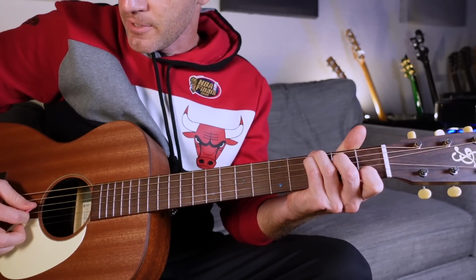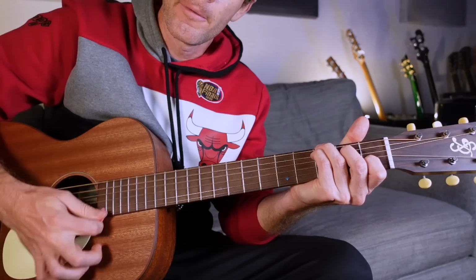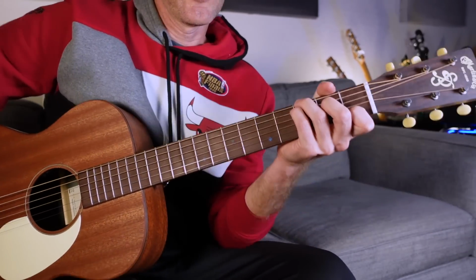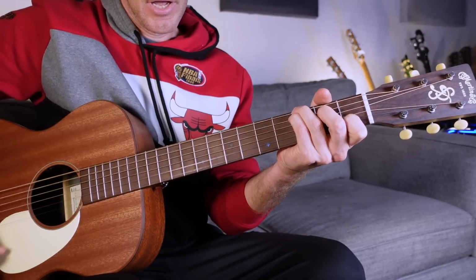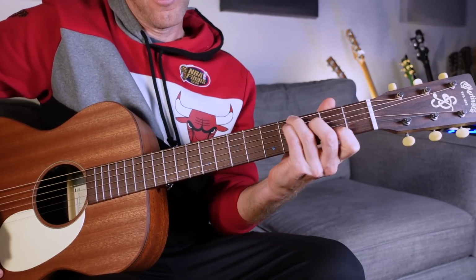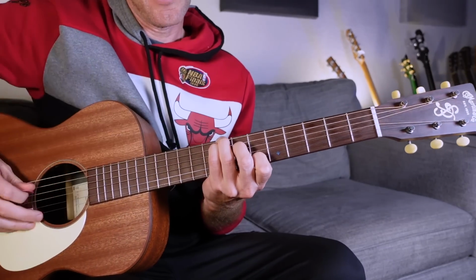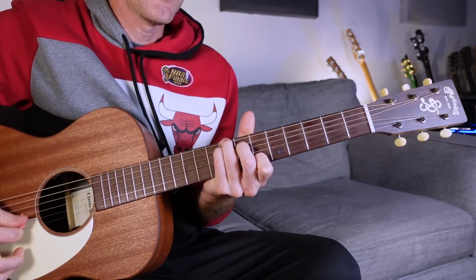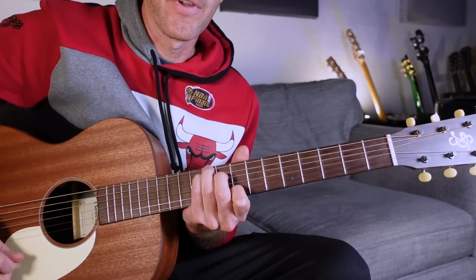It's 3, 3, 2, open, 1, open. I just take this mass of fingers, right? And then I just move it all the way down to the 8th fret. 8th fret on the A string is my F. That's my F major chord. 2 frets higher, we've got G major.